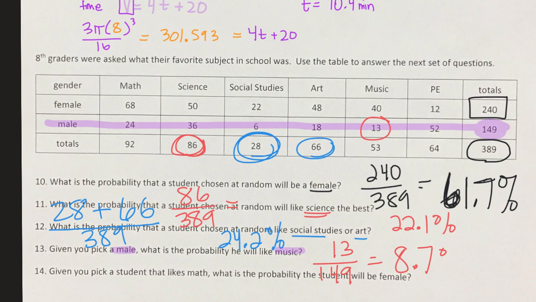Okay, given that you pick a student that likes math, so we're only looking at the math column now, right? The kid has to like math, so we're only looking at 92 total kids. What's the probability that that will be a female? So we have 68 of our math kids are girls, so 68 over 92, because we're only looking at the math kids. And 73.9% of students that liked math were girls.